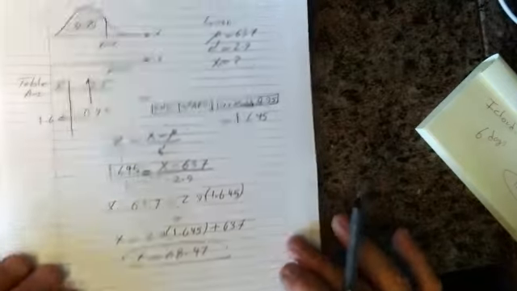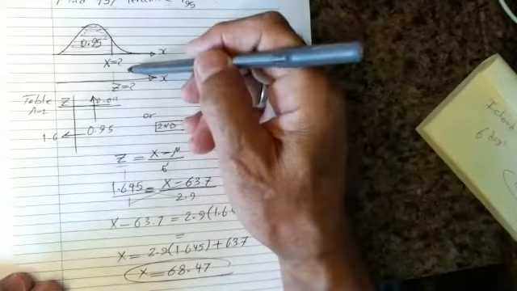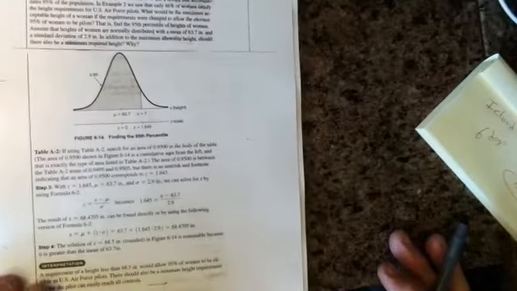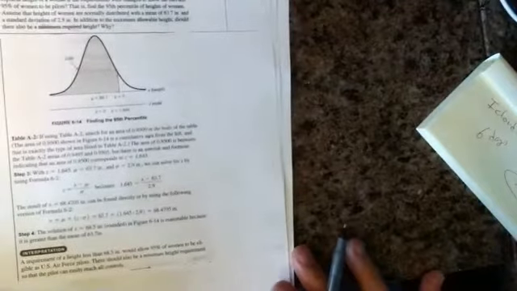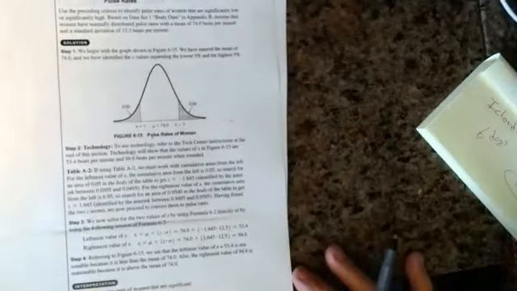What they're saying in the problem is, if the area or the probability is 0.95, what is the x value? And these problems are very similar to that one, so I guess you could read these problems yourself.